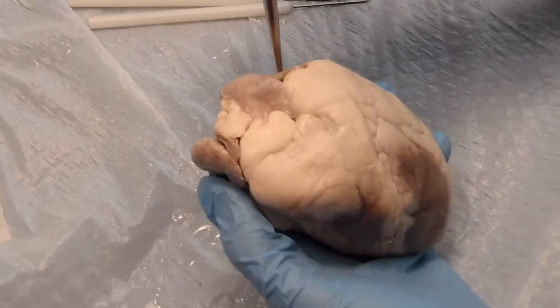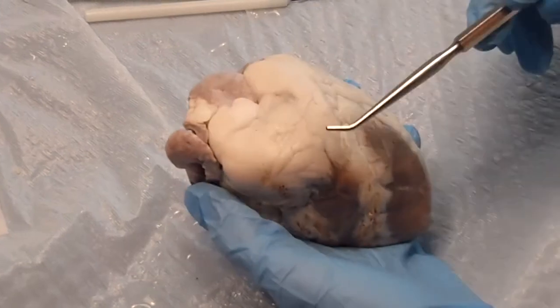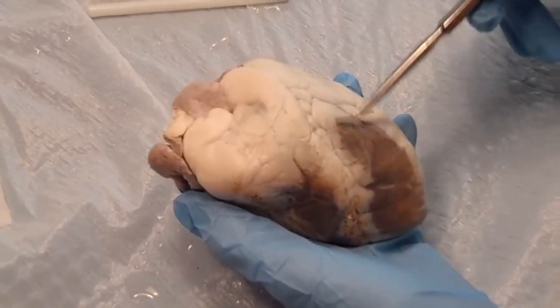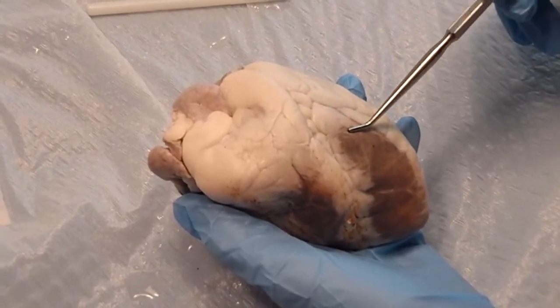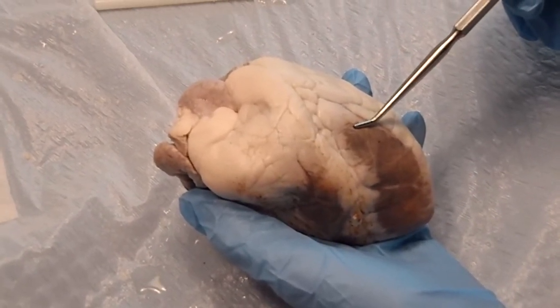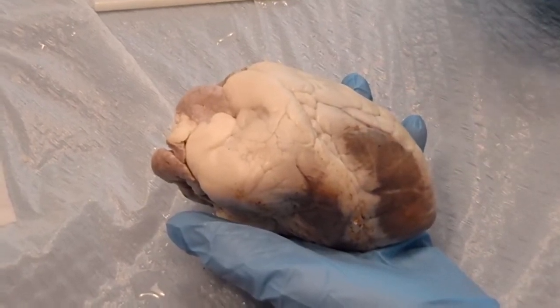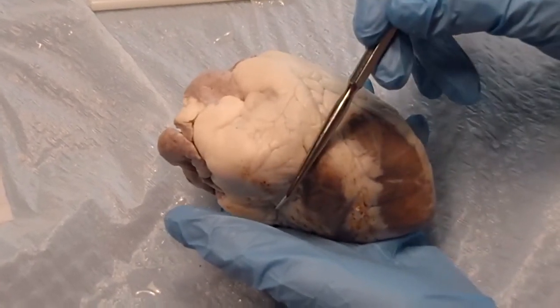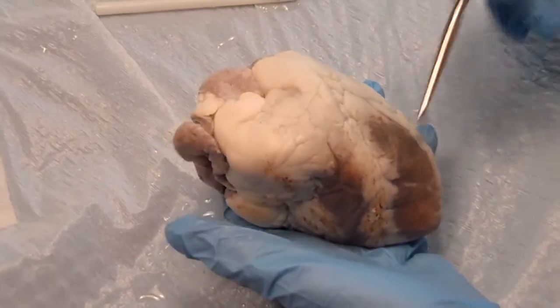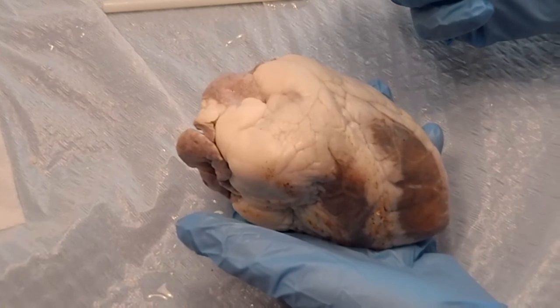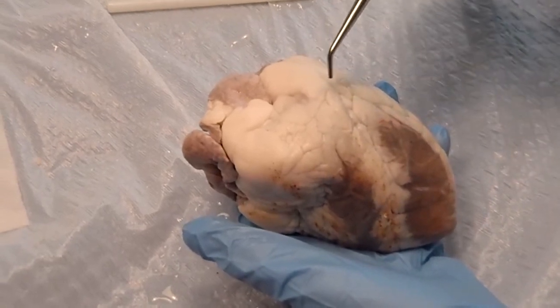out. The right ventricle is located right here, and the left ventricle is located down here. The ventricles are two of the four chambers of the heart, and they are located inferiorly and superiorly, and their major function is to help pump blood through the body.